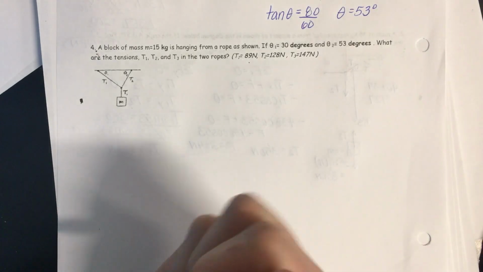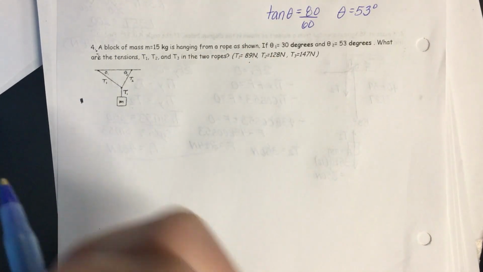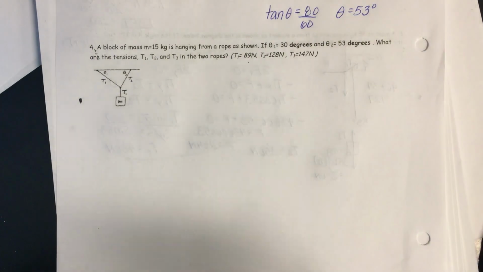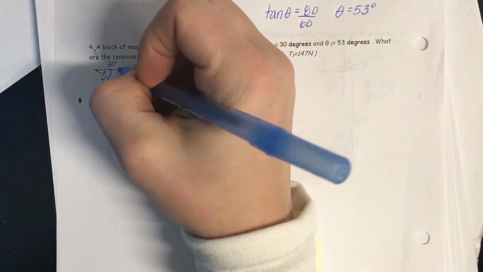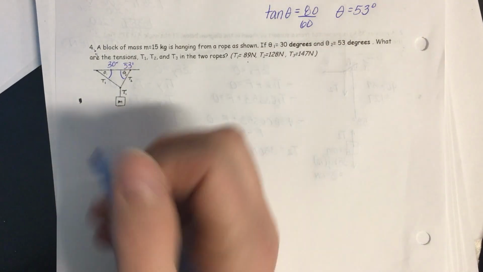Okay, last question. They give you the angle 1 is 30 degrees. They give you angle 2 is 53 degrees. And they want to know all the tensions.